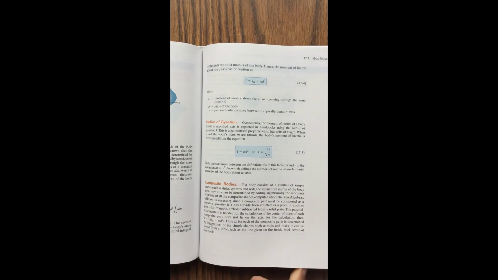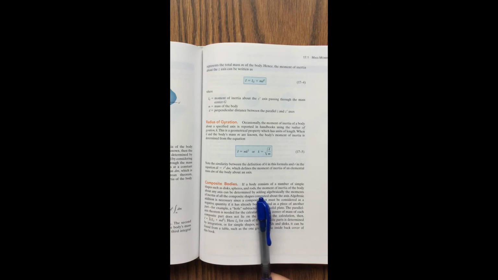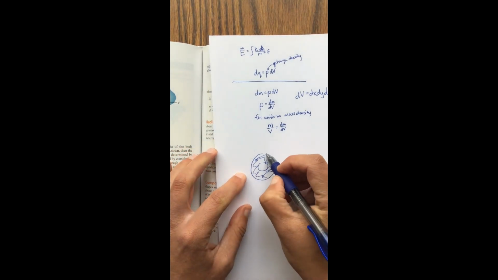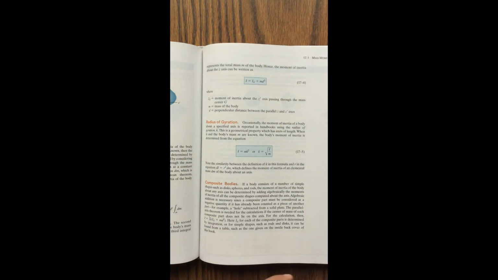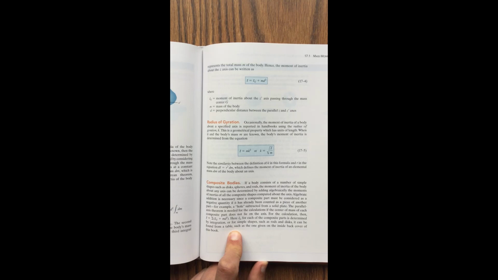And finally, on page 415, they tell you that if you have bodies that are made up of different pieces, or maybe something like a disk where you have a hollow part, so that's like a disk with an outer radius minus the inner part to give you the hollow disk, like the hole subtracted from a solid plate, then you can, for your calculation, add the moment of inertia for the individual pieces together to get the total moment of inertia.